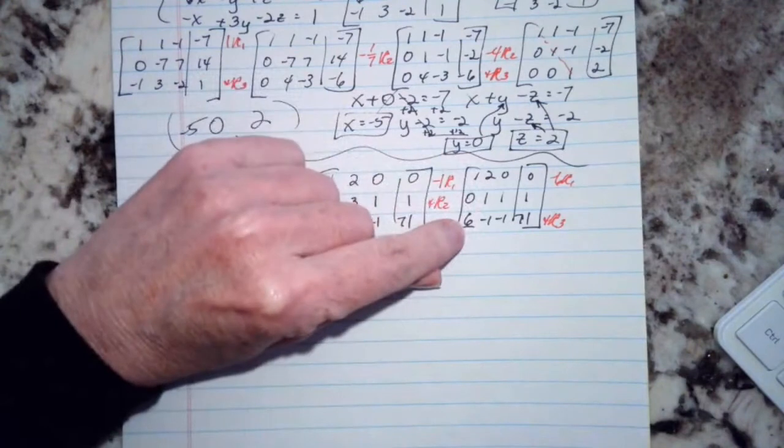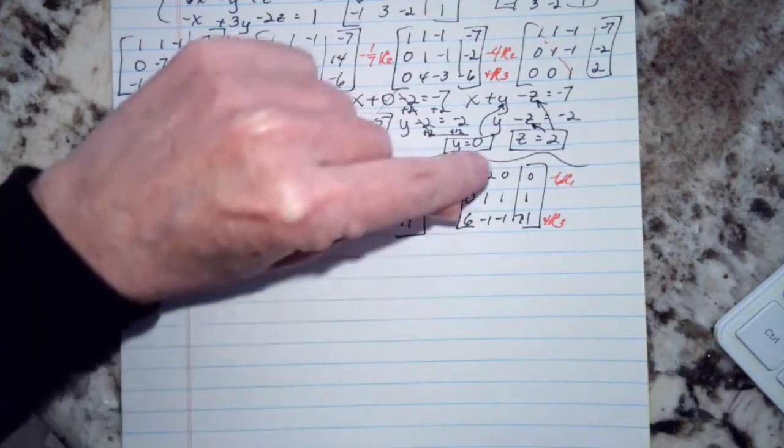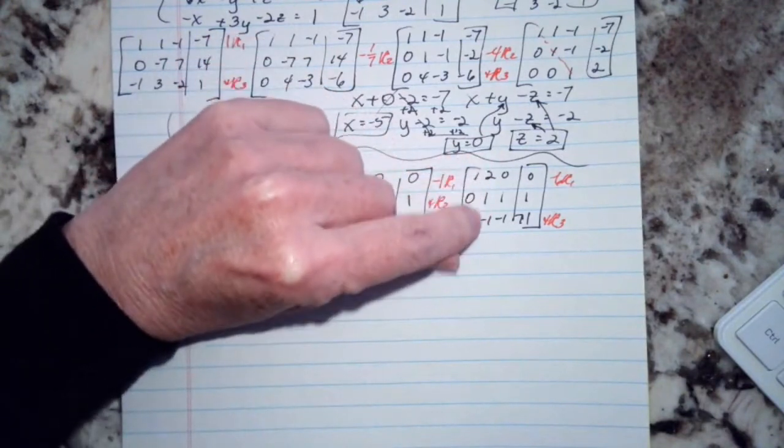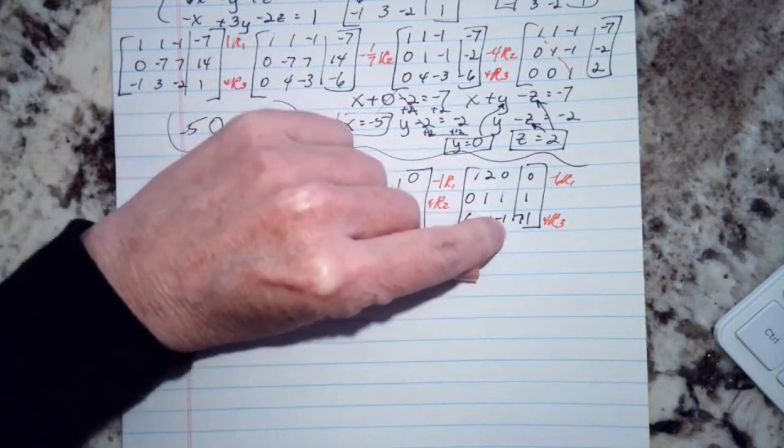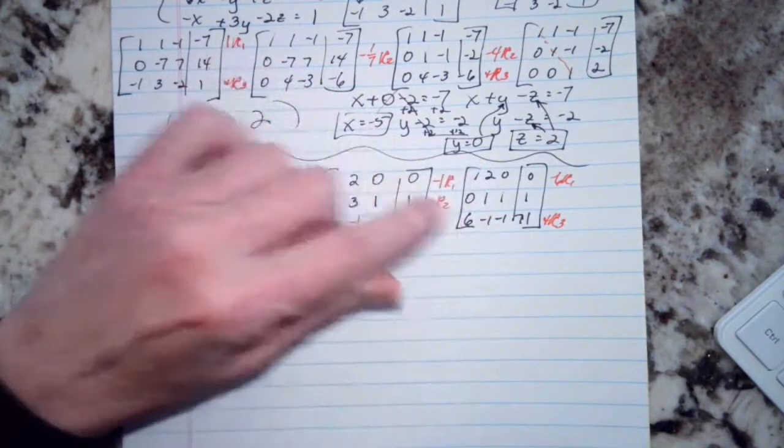So 1, 0, 0. Yeah, we want to finish this column out before we progress over to this one and make then that 0 and then that 1. So we're working our way there.